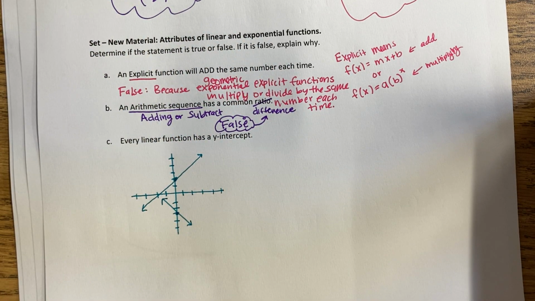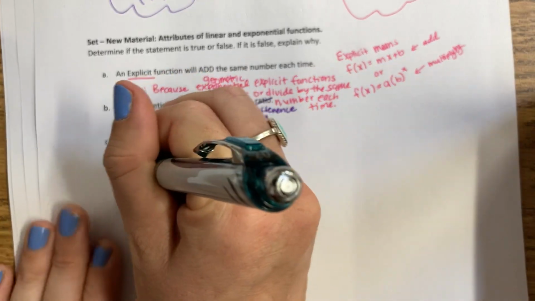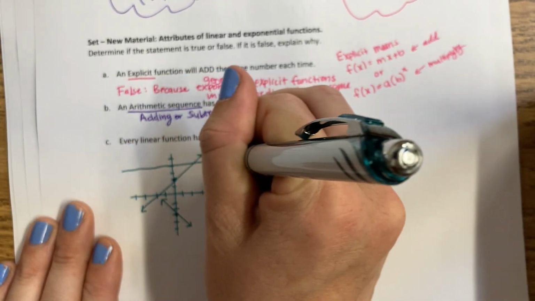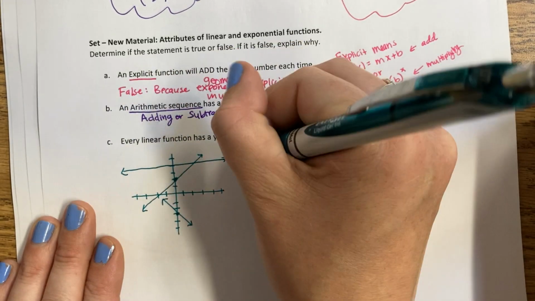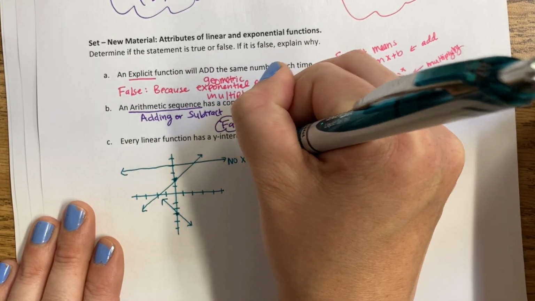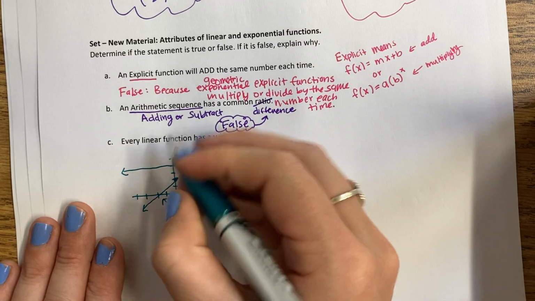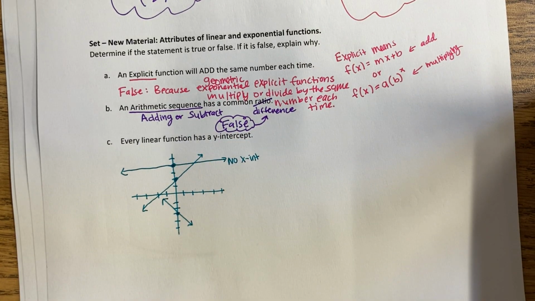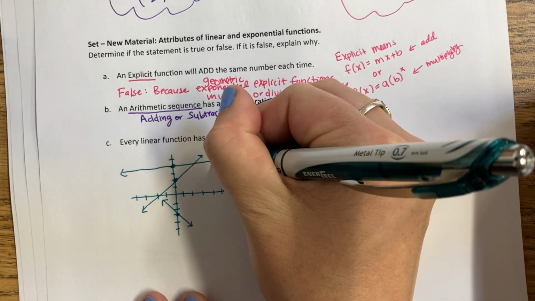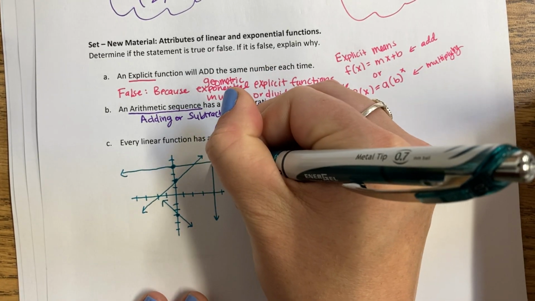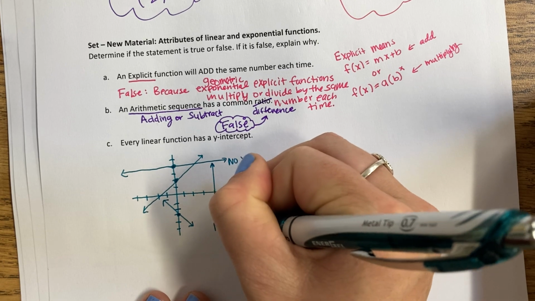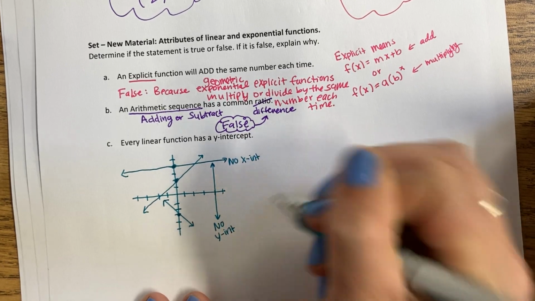There are two other cases. My line could go like this. There's no x-intercept, but it does hit the y. And then I have one other special case. It could go this way, it could be vertical. This one has no y-intercept.